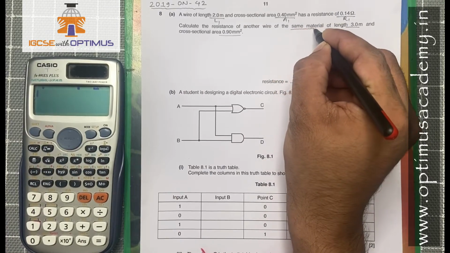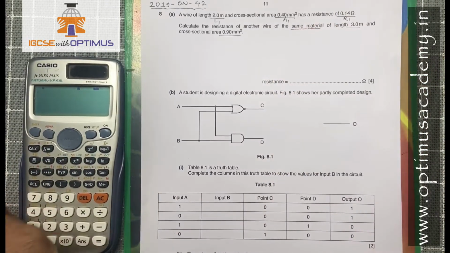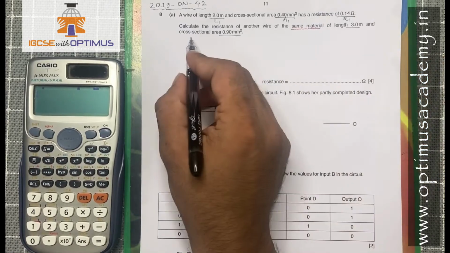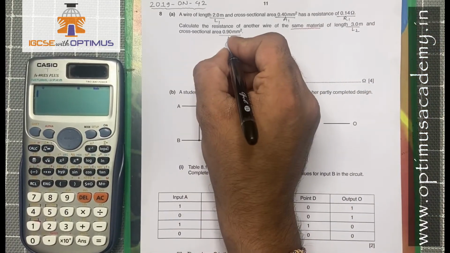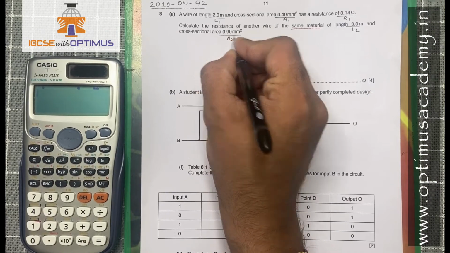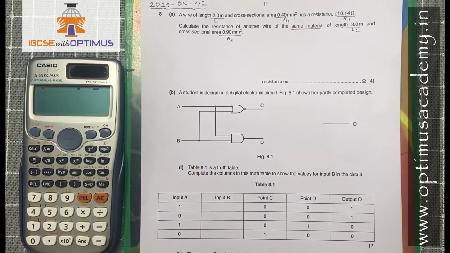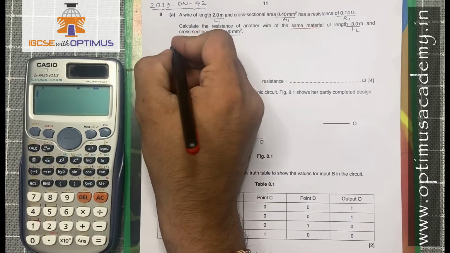Calculate the resistance of another wire of same material. Okay, so I'll just underline this. It says it is made up of same material of length 3 meter and area of cross section. So I'll take this as L2 and area of cross section 0.90 millimeter square. So that is second area.